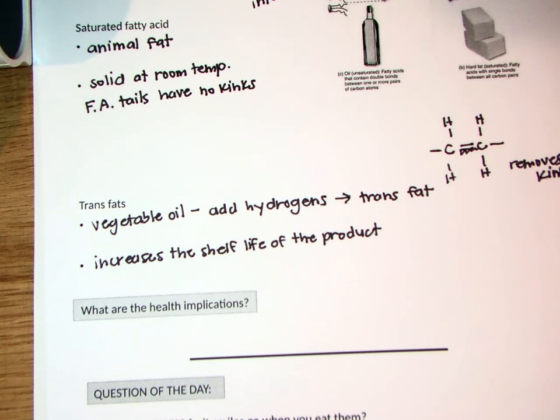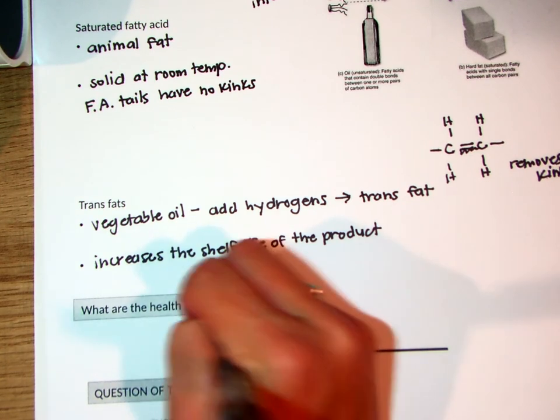So we always hear trans fats are bad. So what are the health implications of this? Well, it's going to act like a saturated fat.